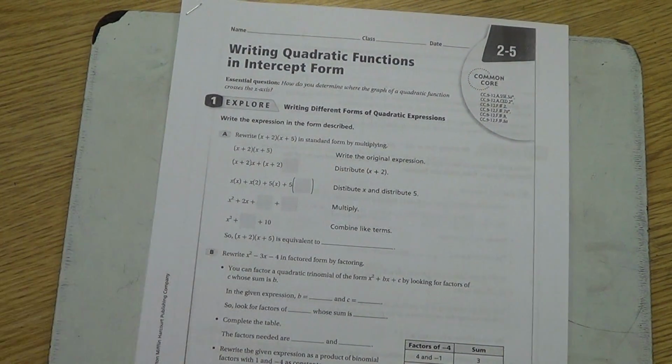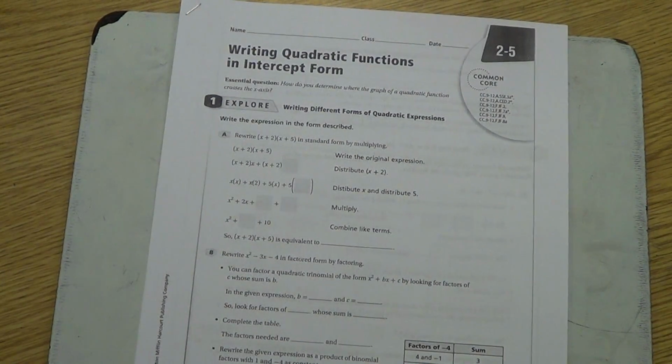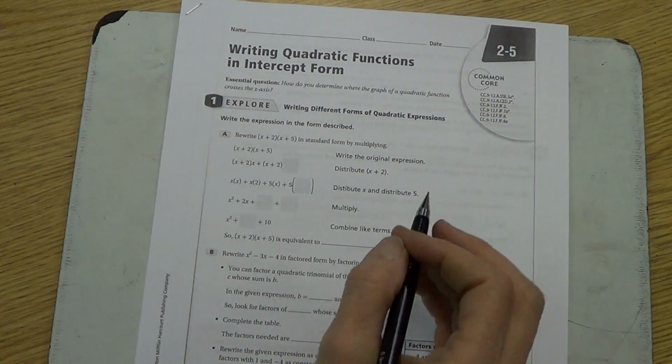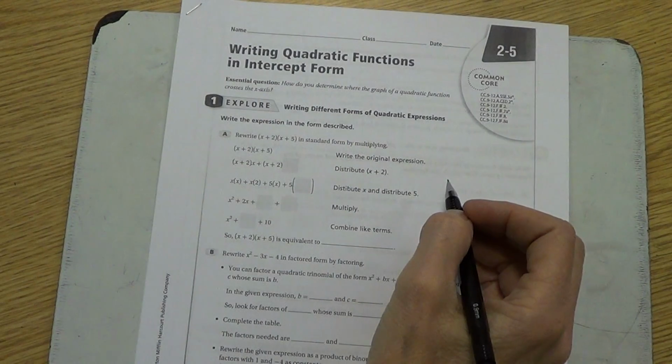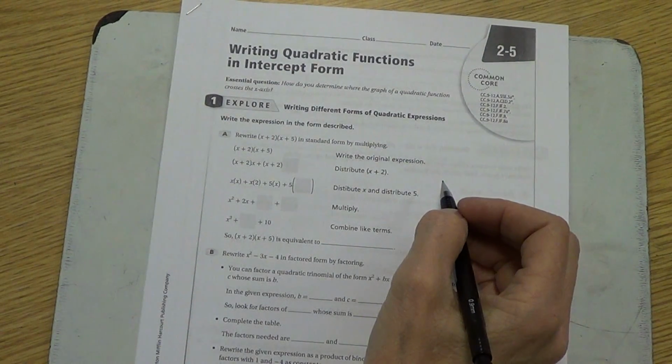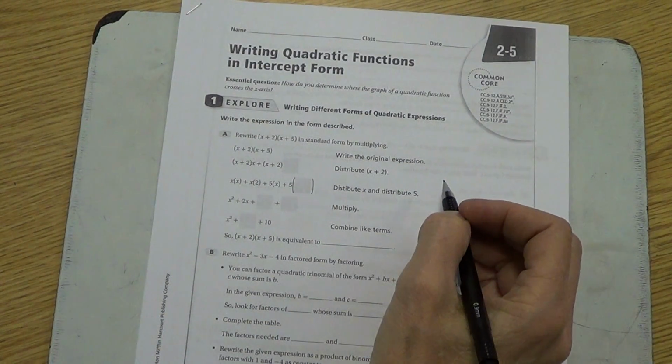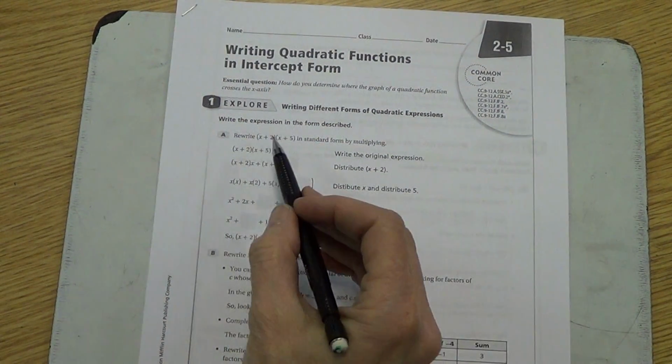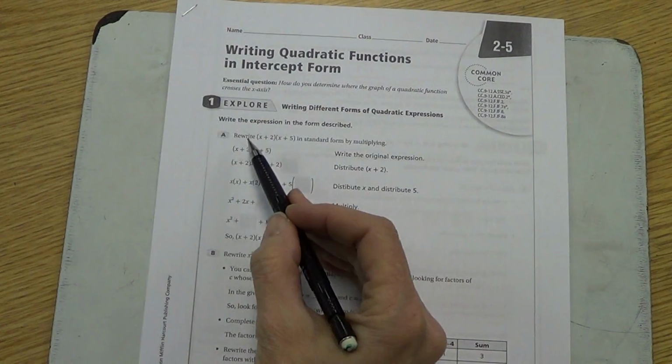Welcome to Lesson 5 of the Quadratic Functions for Algebra 2. In this lesson, we're going to be writing different forms of quadratic expressions. Okay. So in this problem it says write the expression in the form described.